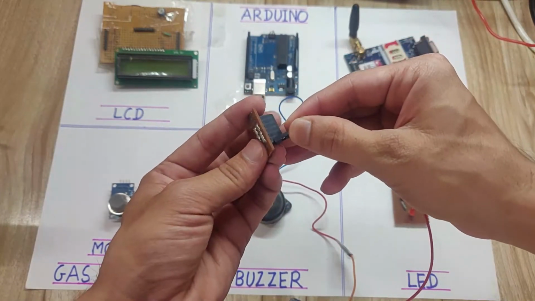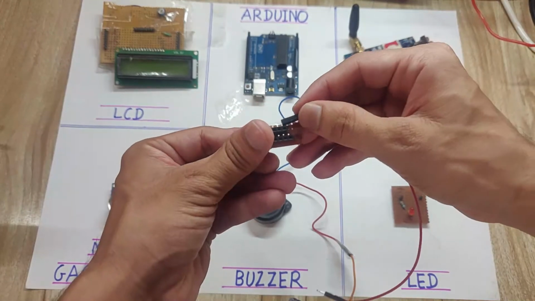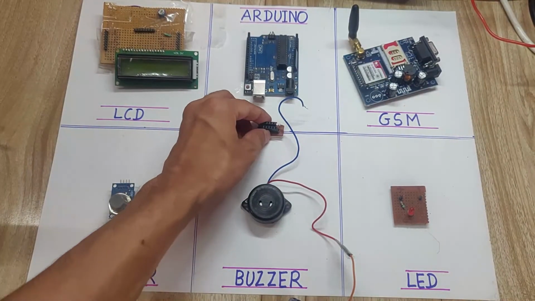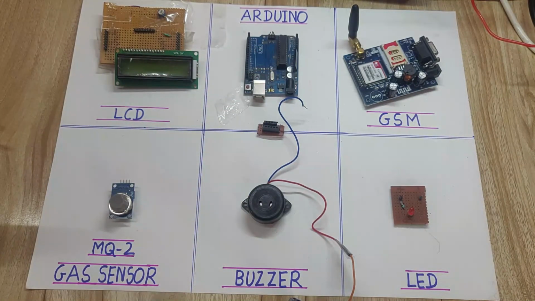So this row acts as a VCC, and the second row is a common ground. So this complete row acts as a common ground. You can also use the breadboard for this. There is no issue.